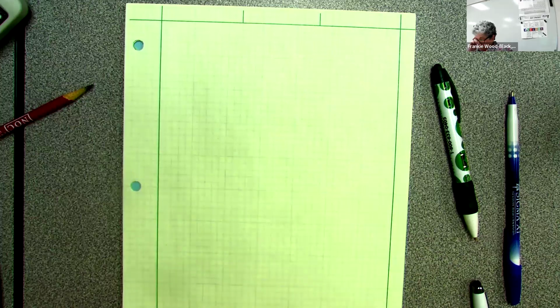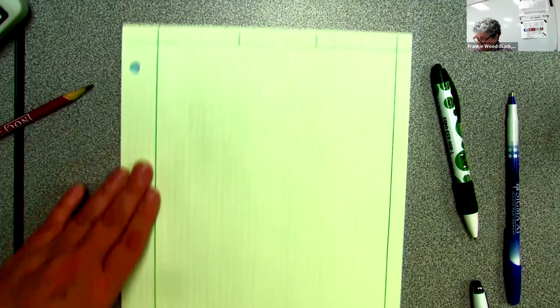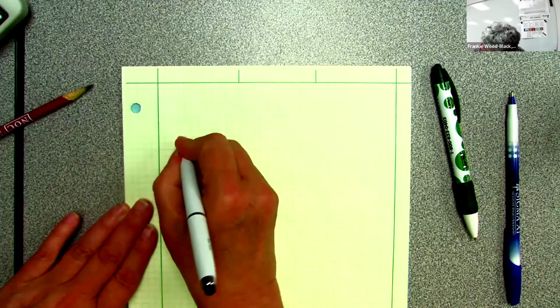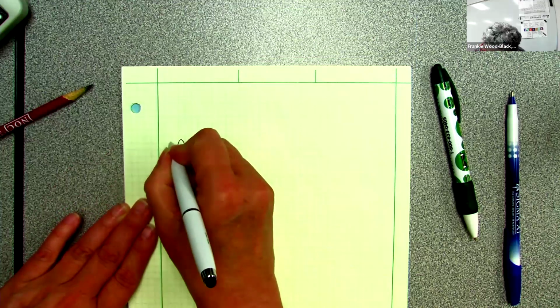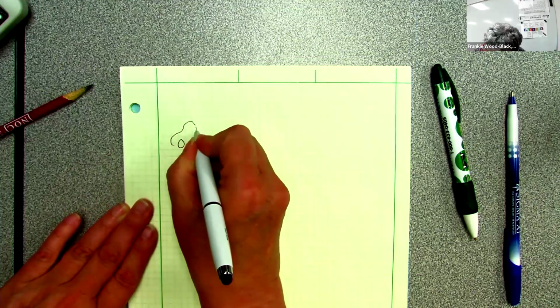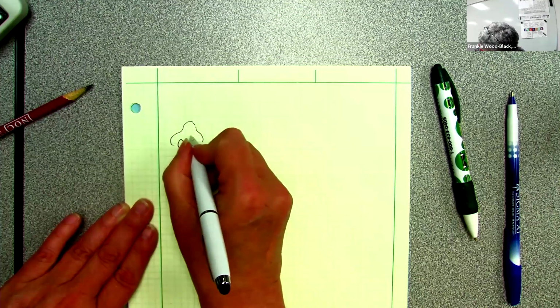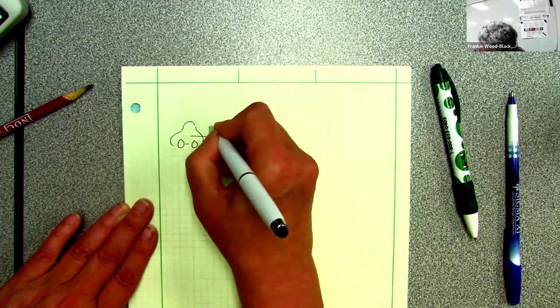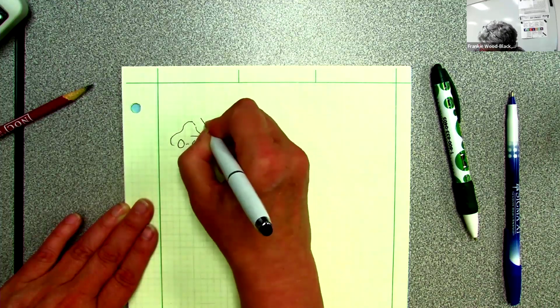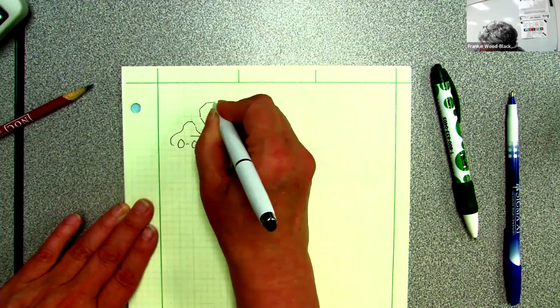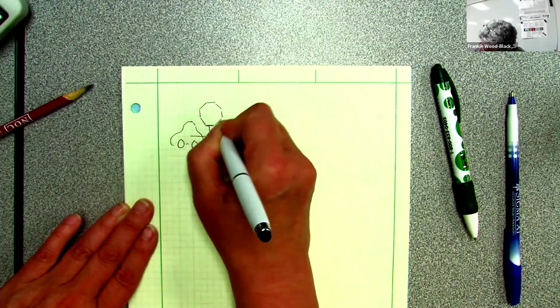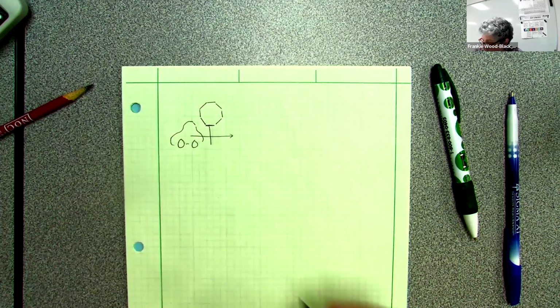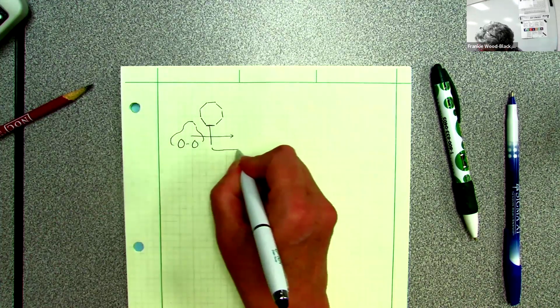So let's do another fun one. We've got a car at the stop sign. So there's my stop sign. We want to know the distance.